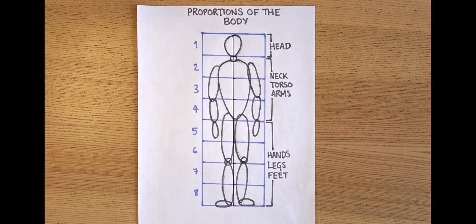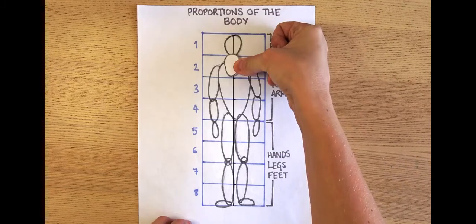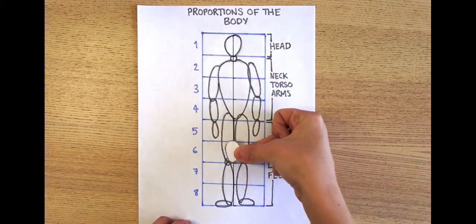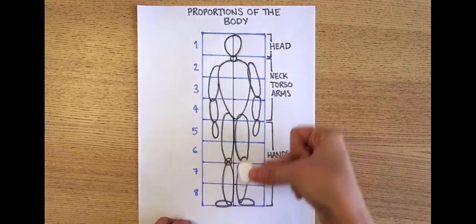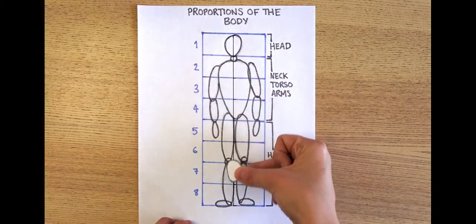Everyone has different heights and shapes, but there are some general measurements that can help us to draw the human body in roughly the correct proportions. It is said that the height of your head multiplied by 8 is also the height of your entire body. See how this head fits into this body that I've drawn 8 times. This means that we can use the head as a measurement for the different sections of the body.